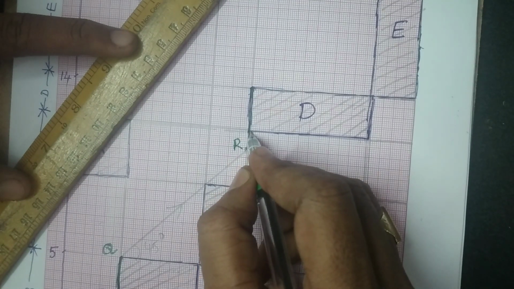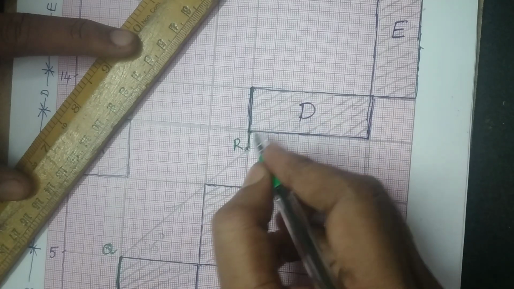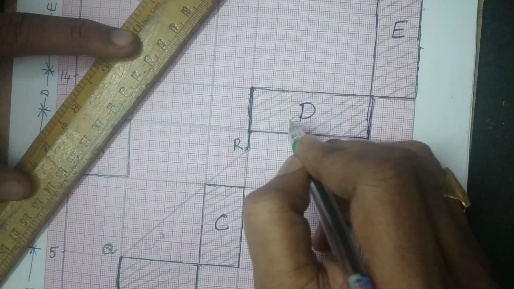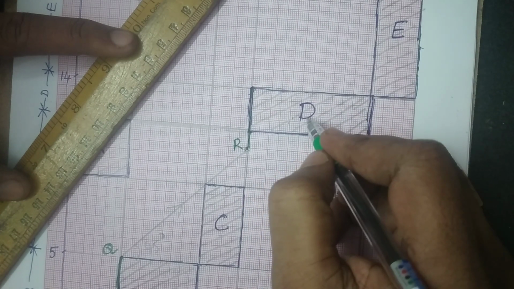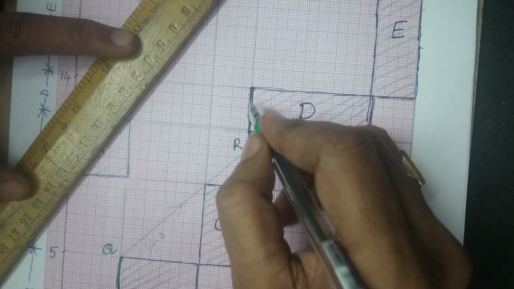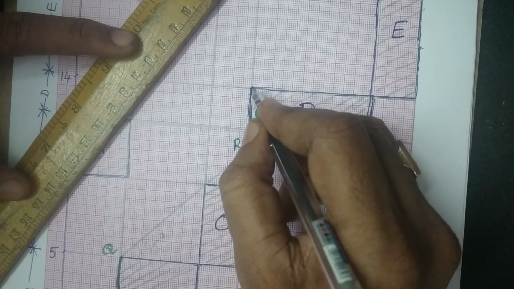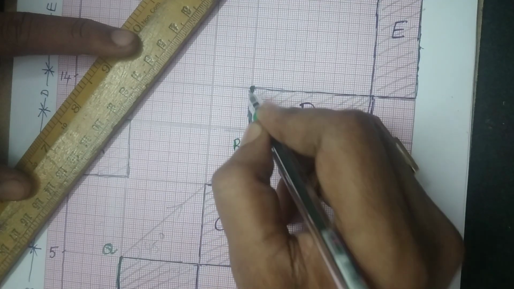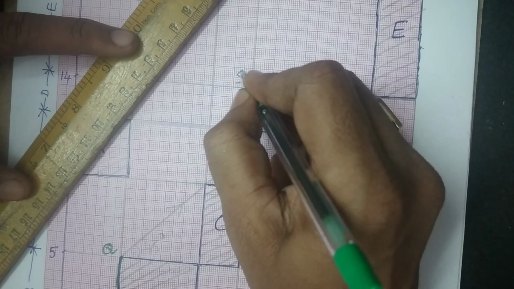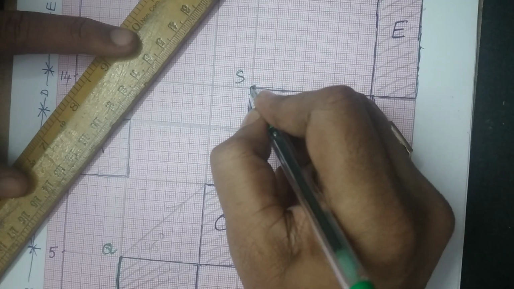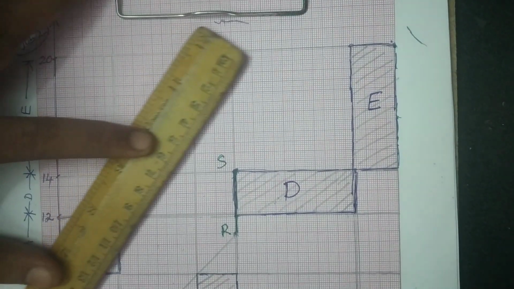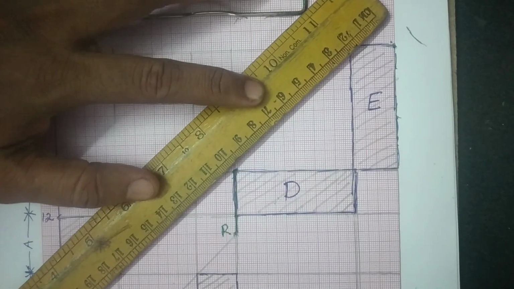And then again we should not take the diagonal line through this particular block, because it is an intersection part of D. So till the end of this block you have to draw this vertical line. This is the vertical line, let it be S. Again you have to start the diagonal line from S. From S you have to draw one particular diagonal line.